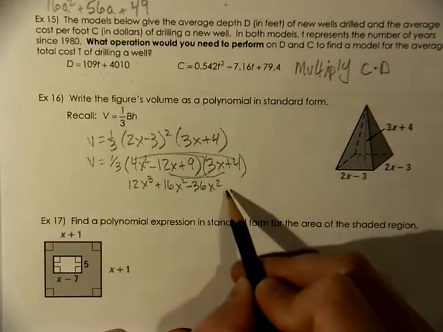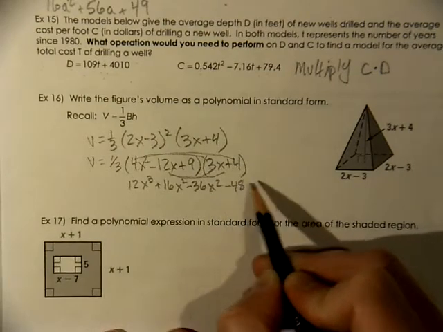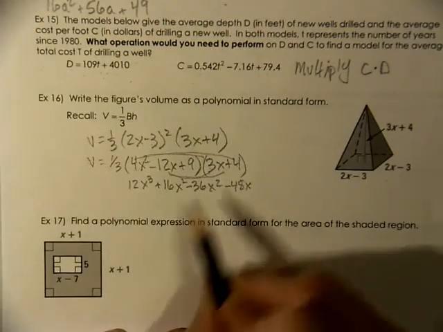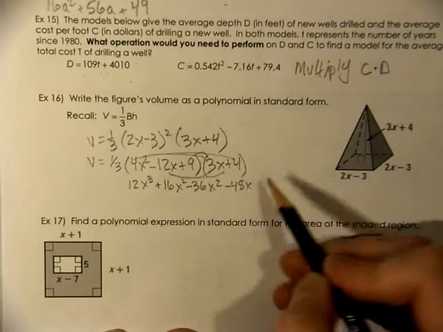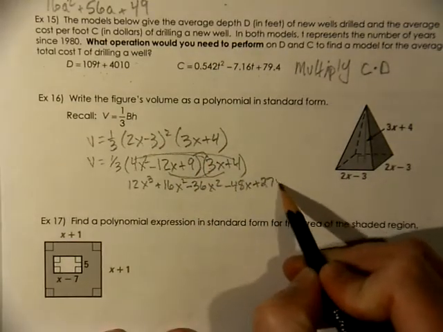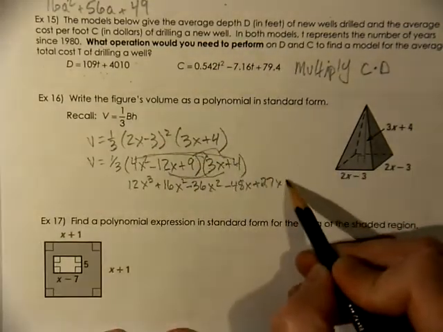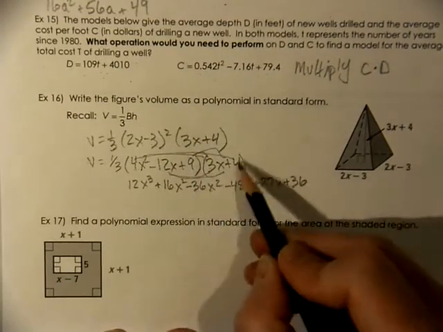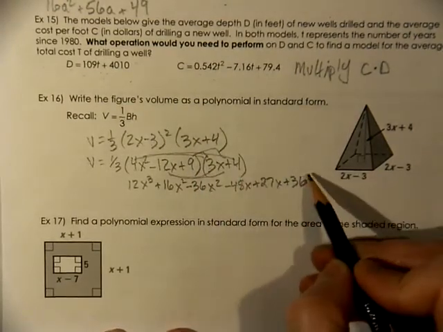Negative 12 times 4 is negative 48x. Now you got to go through with the 9. You get 27x. And you get 36. 9 times 4 is 36.